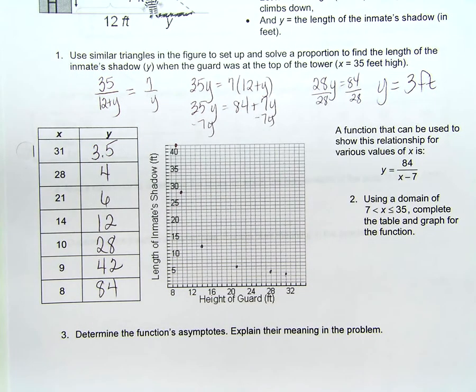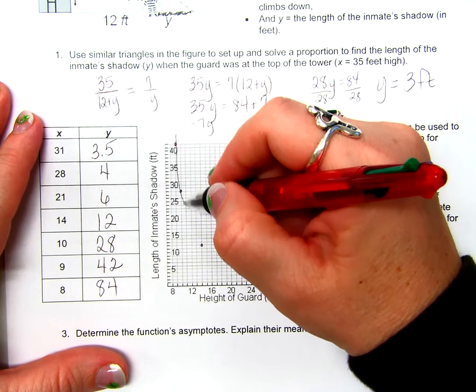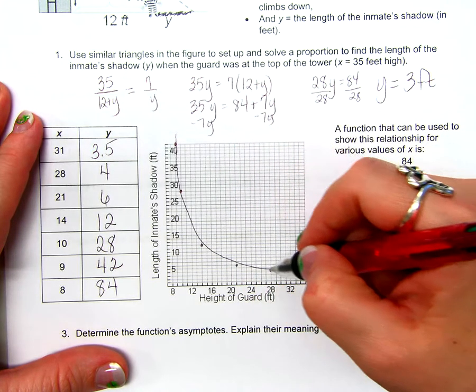28. Uh-oh. Did I do something wrong? I can't graph 8. That's true, right? I didn't do anything wrong. My graph doesn't even go up to 84. Okay? So we're going to freak out about that? Of course we are.